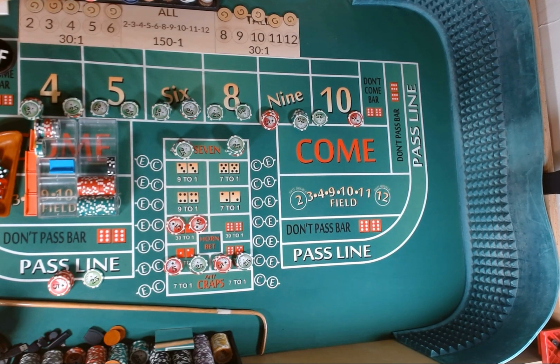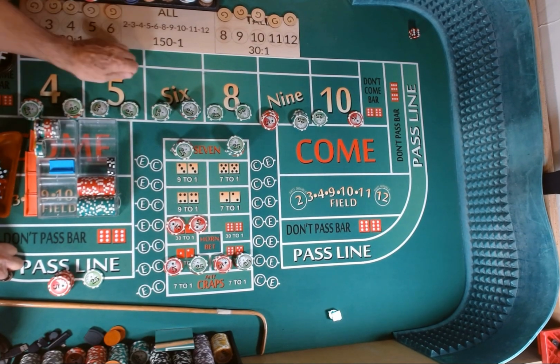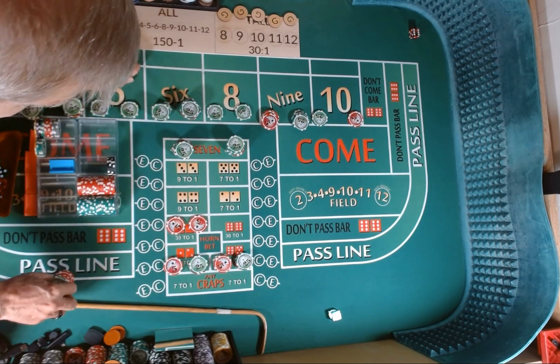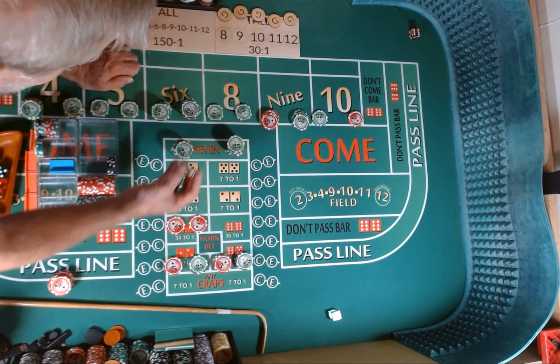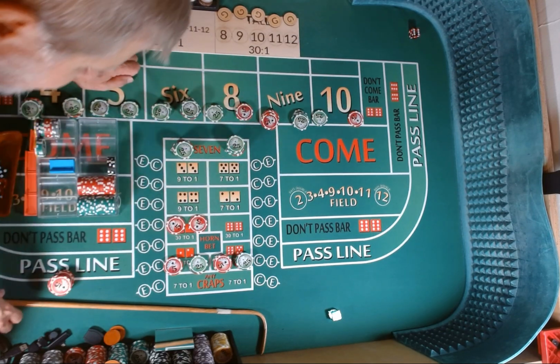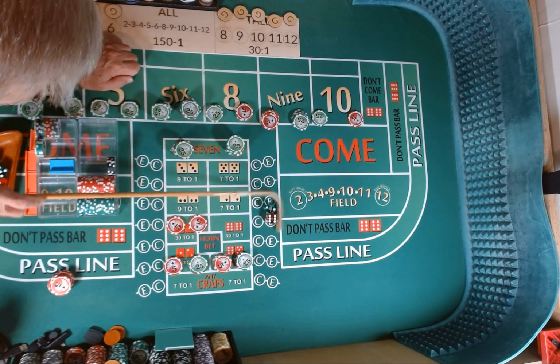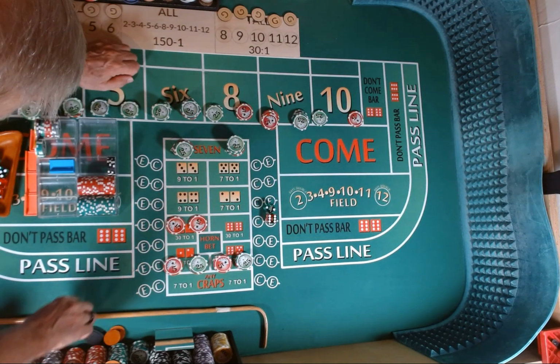Dice are out. 3, 2, 3, 2. Two, 6, 8. Since it's the last throw, I'm not going to bother about marking it or anything other than that. But we had our green die on axis, our red die was off. So that concludes our 36 throws.